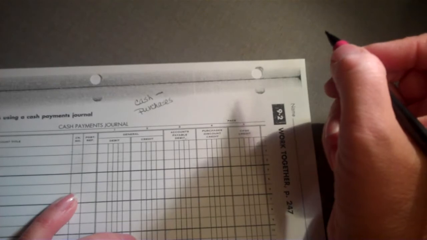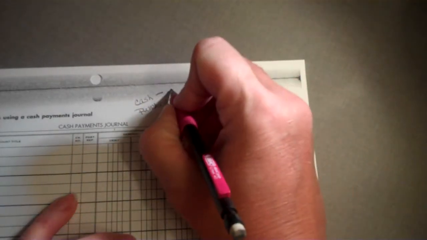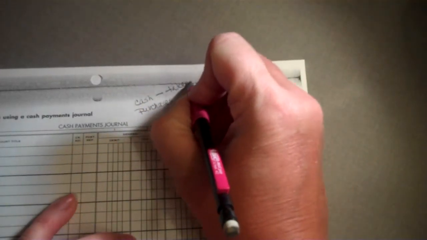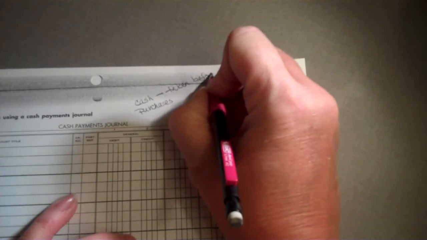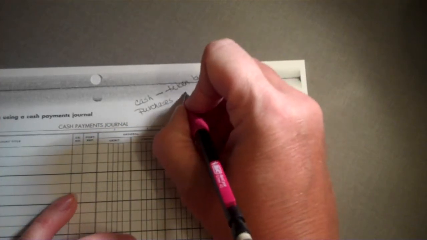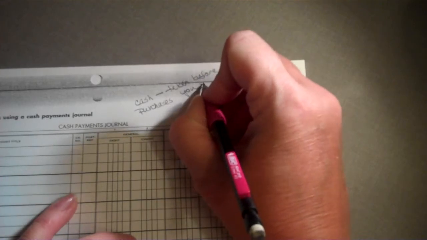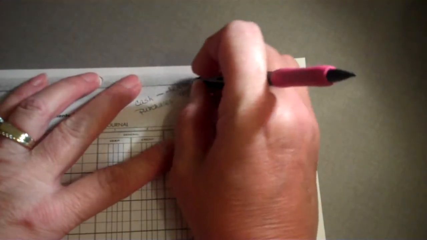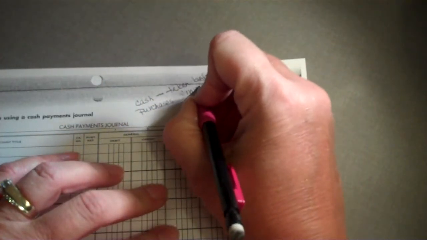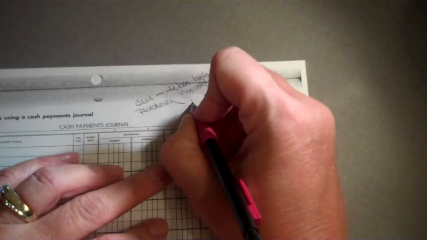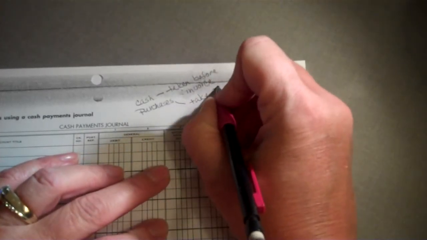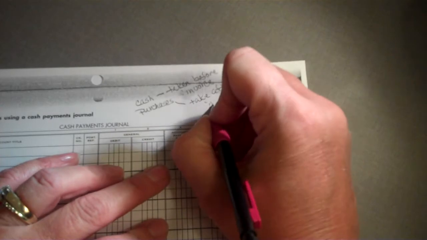Cash is taken before you receive the invoice. I'll just say before invoice. That'd be easier. I'm trying to write as little as possible here. And purchases is taken after invoiced.